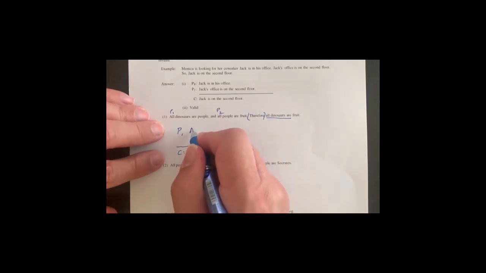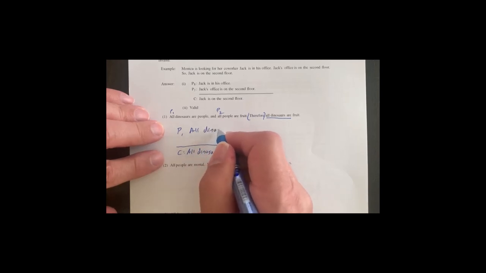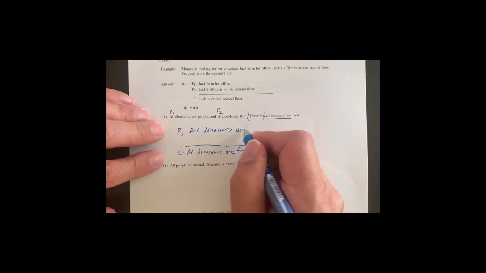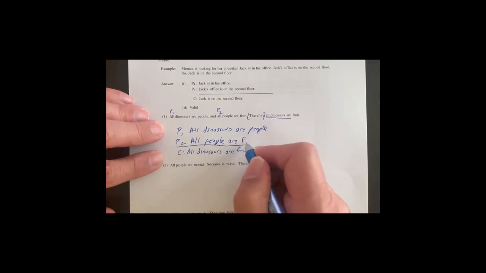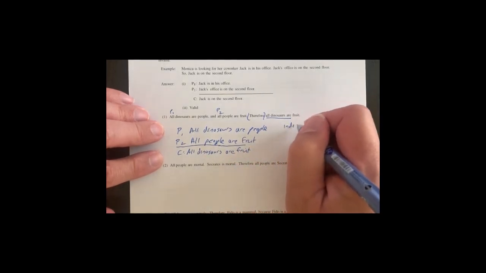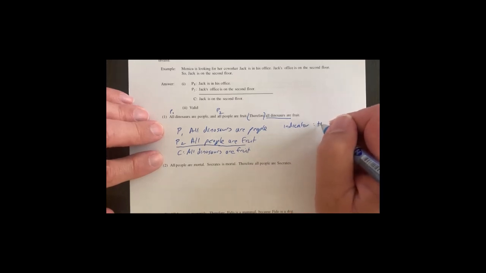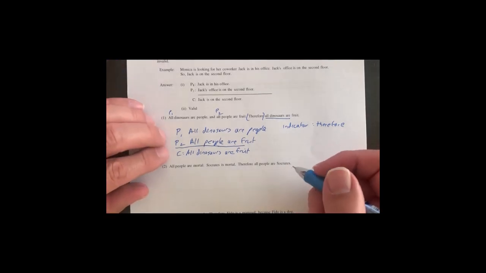So we've got P1, P2. P1: all dinosaurs are people. P2: all people are fruit. Indicator: therefore. But you can see that this has the same pattern that you find in valid arguments, right?